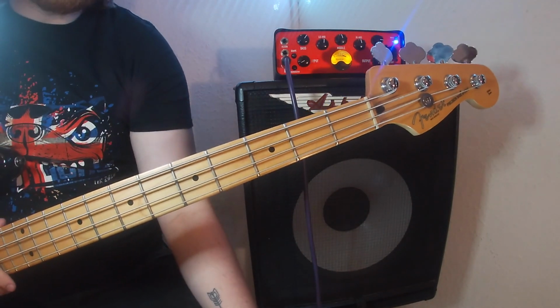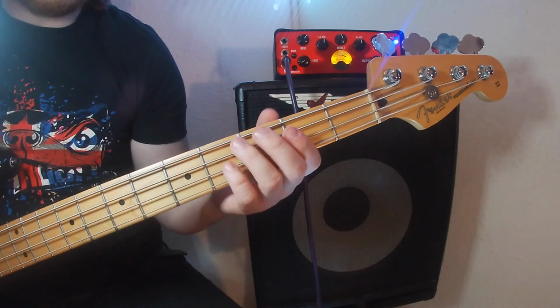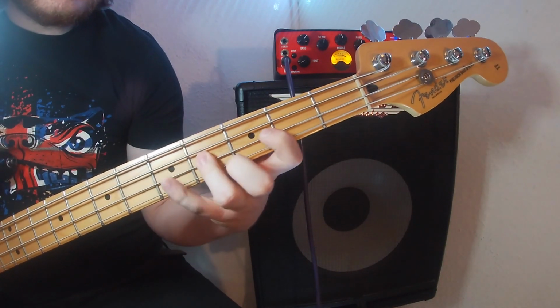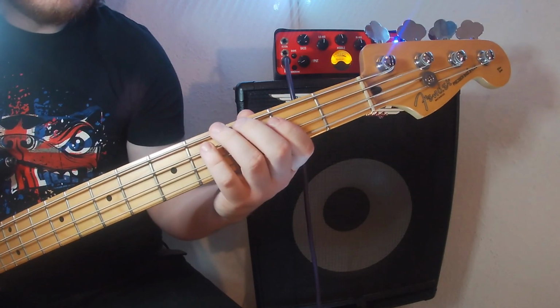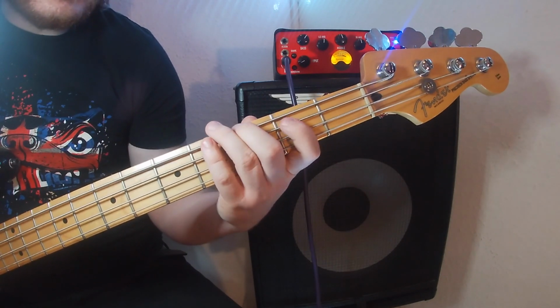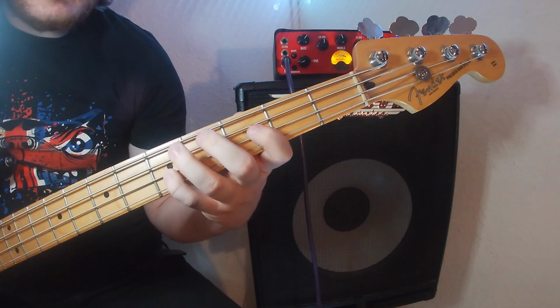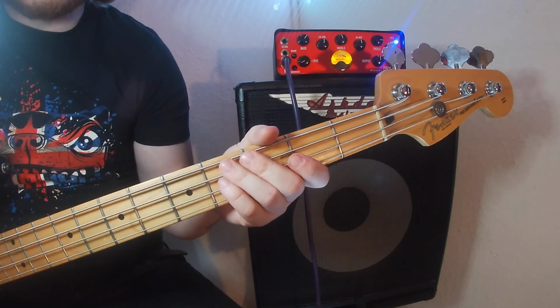So there you have some different variations on playing a 12 bar blues in G major using the root notes, the chord tones, the scale, and various different passing notes.